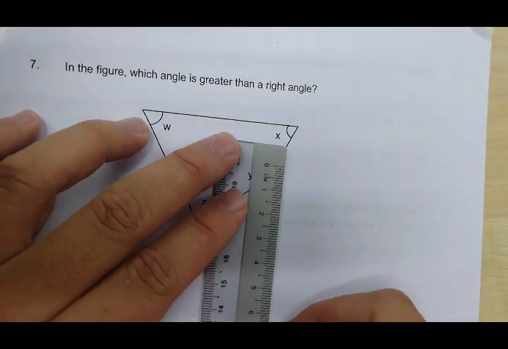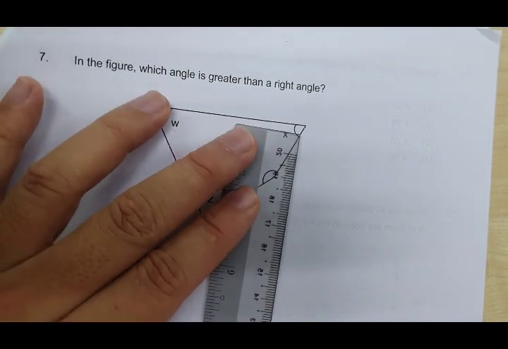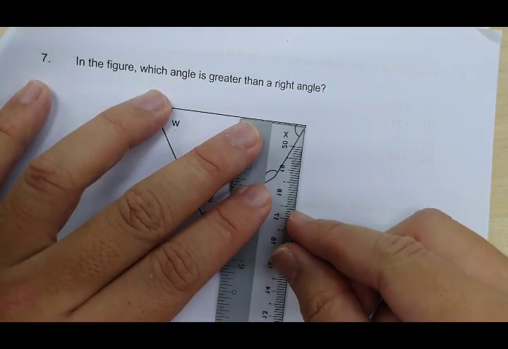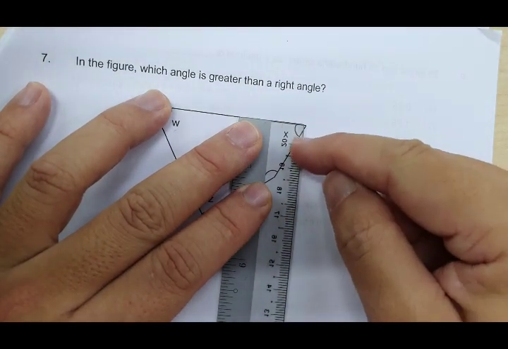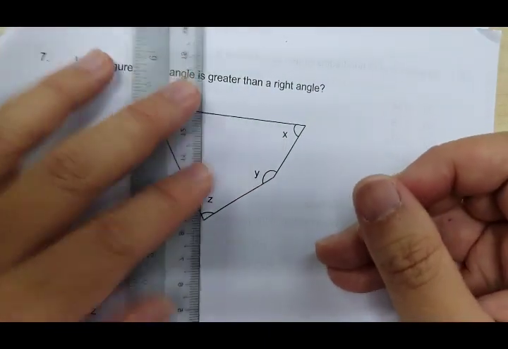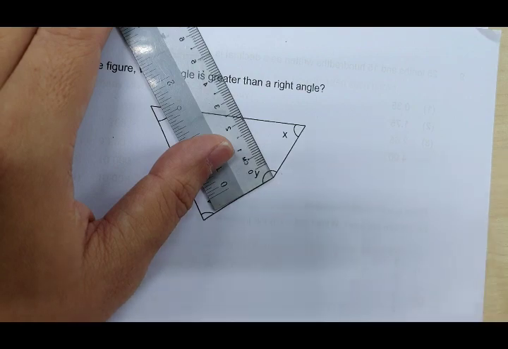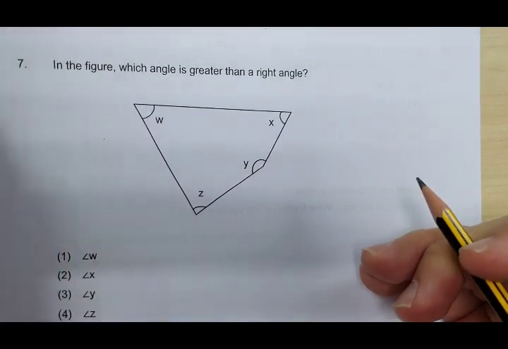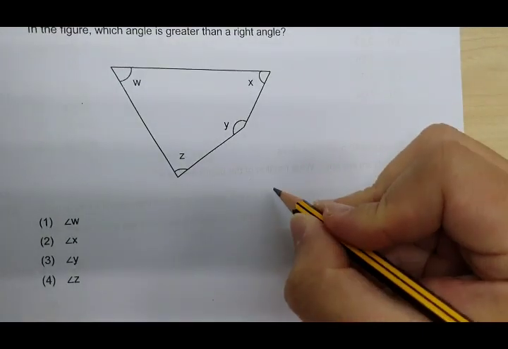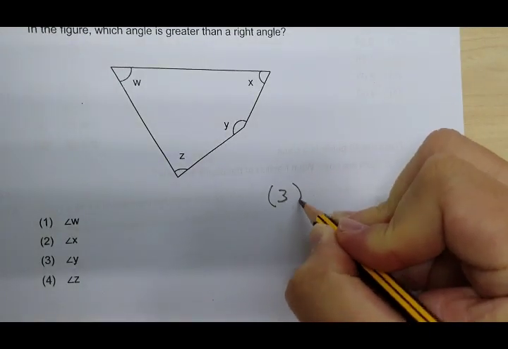Alright, how about X? Let's look at X. Is it more than the right angle? No, again, it's smaller than the right angles. So how about Y? Is it more than the right angles? Yes, it is more than a right angles. So there you have it. Our answer is number 3, angle Y.